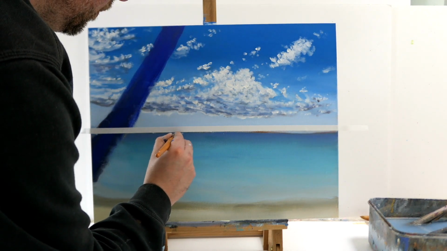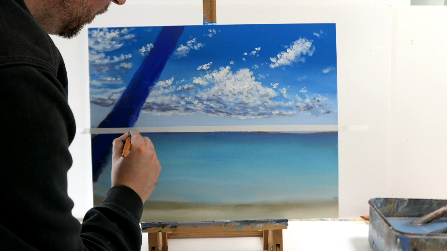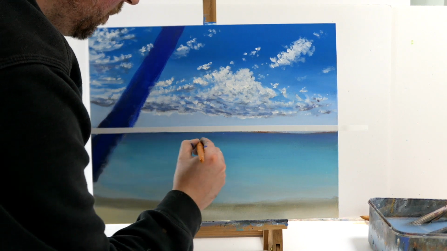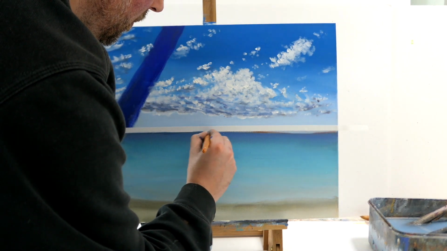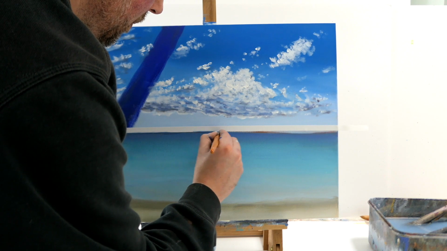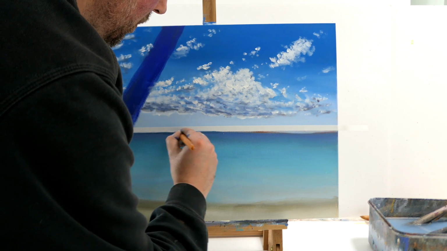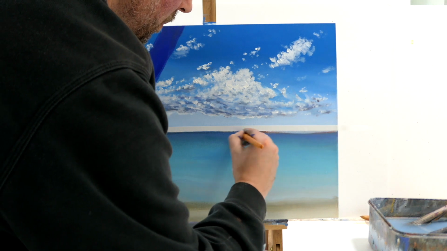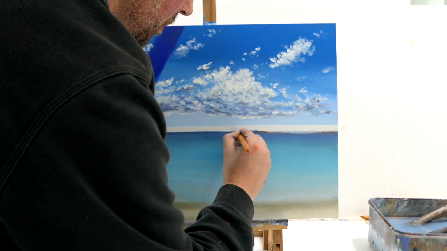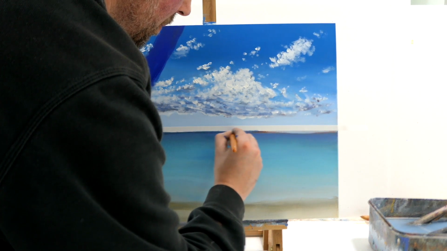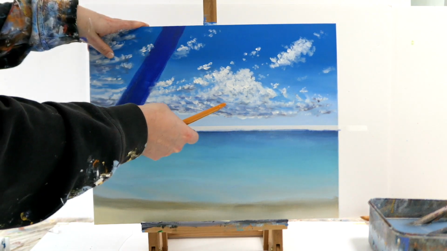So imagine you're looking out into the horizon. You don't want a wonky horizon. As I say, I know my easel's very crooked, but I assure you that my tape and everything is measured and this horizon is perfectly straight. So look, just go right up to the tape and then you'll get a lovely straight horizon.